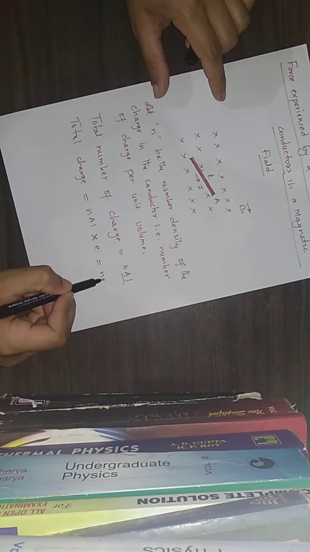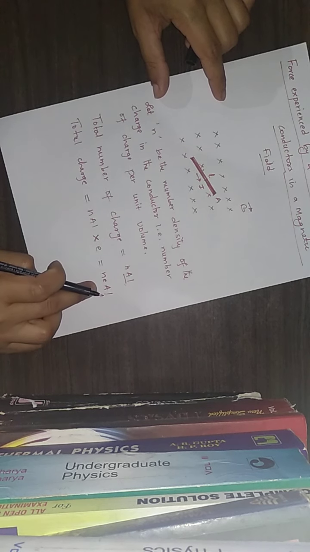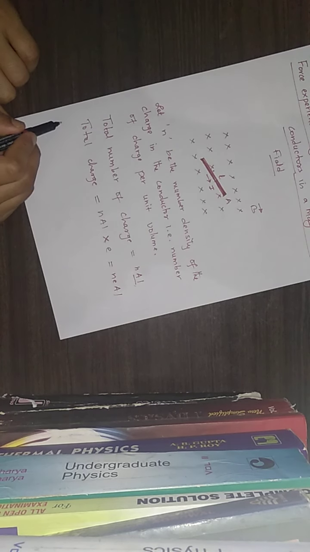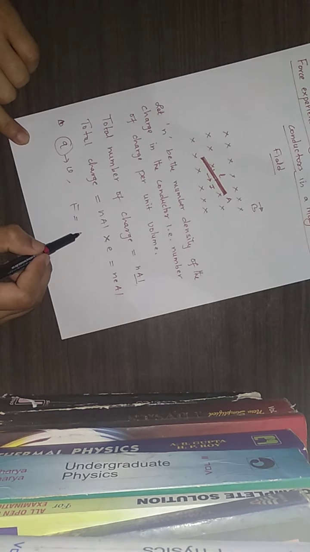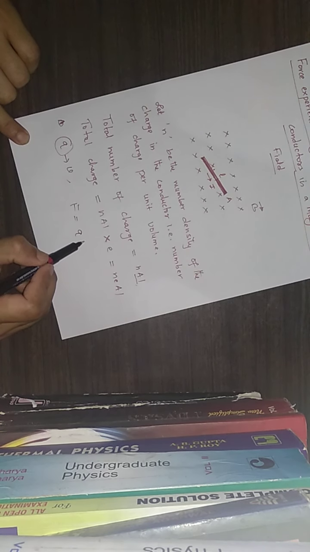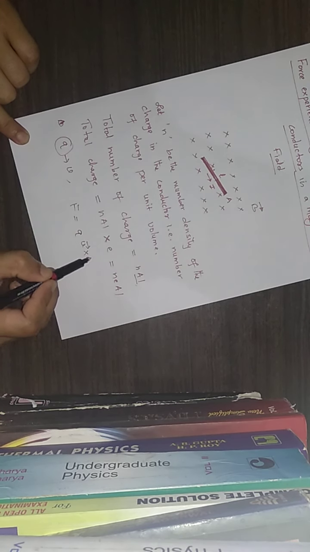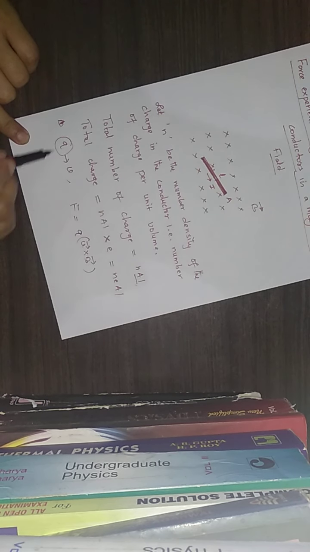So NeAL is the total charge flowing in the conductor. Previously we have done that a single charge which is moving with a velocity v will experience a force F equals Q v cross B in a magnetic field.